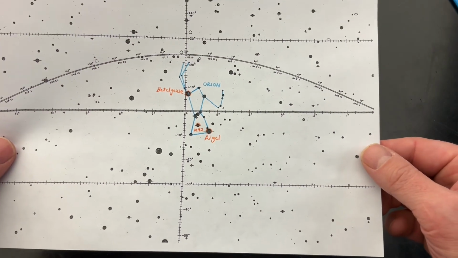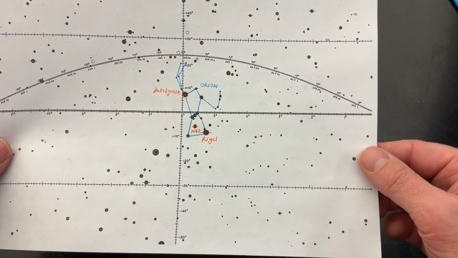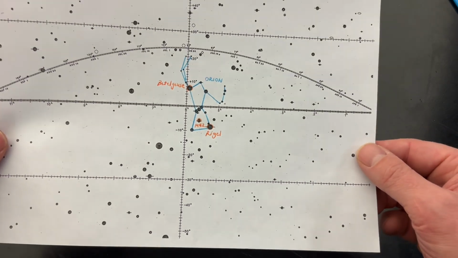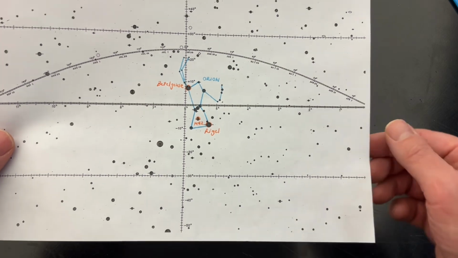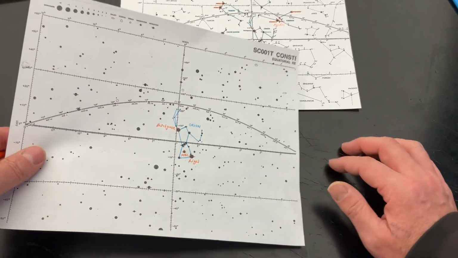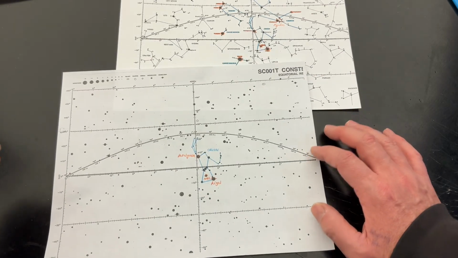All right, looking at the clock over on the wall, the bell is about to ring to start my next teaching period. So we're going to have to stop right there, but we've got a good start so far.